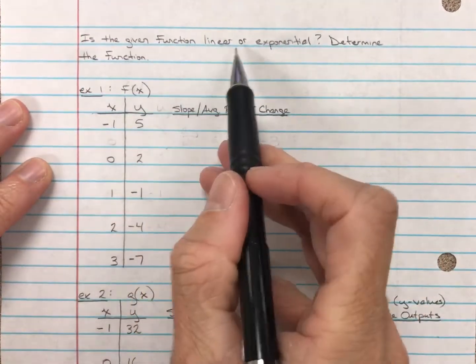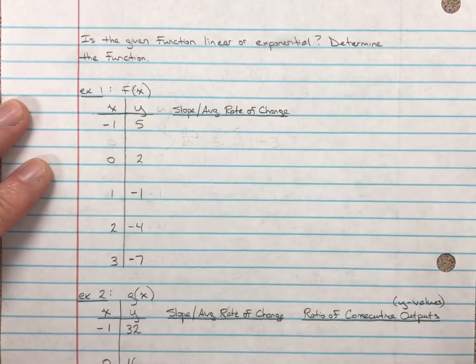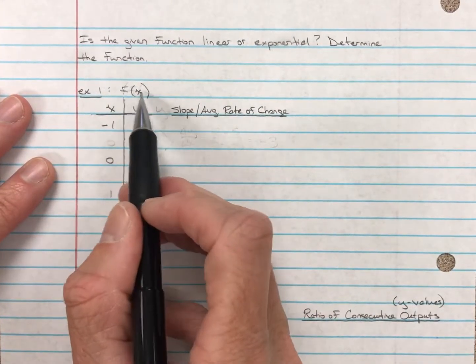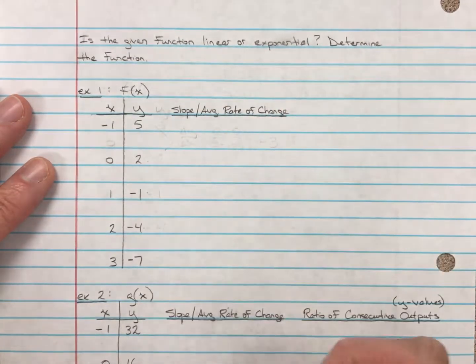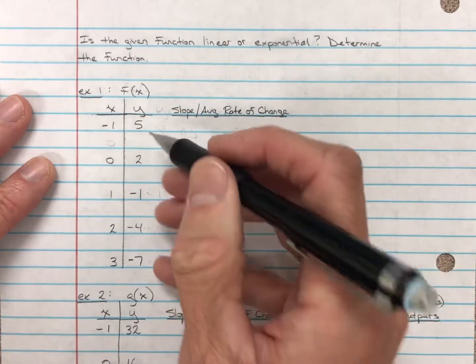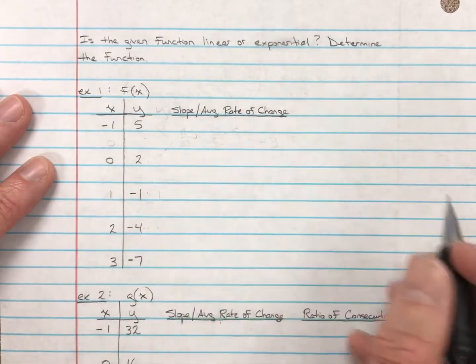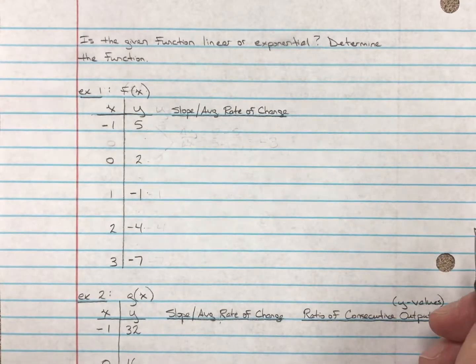Okay, is the given function linear or exponential? Determine the function. So what is the function that models the data? Now in example 1, I'm going to call the function f of x, and these are 5 values that apply to the function f of x. And you'll notice I skipped a line. I did that on purpose so I can do the change with some space here: the average rate of change and the ratio of consecutive outputs.